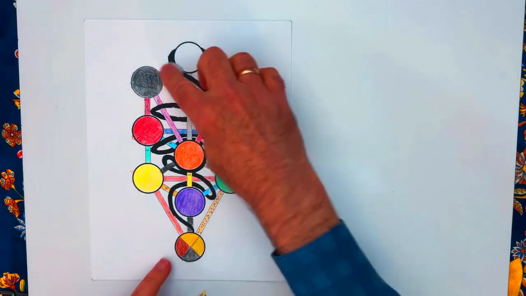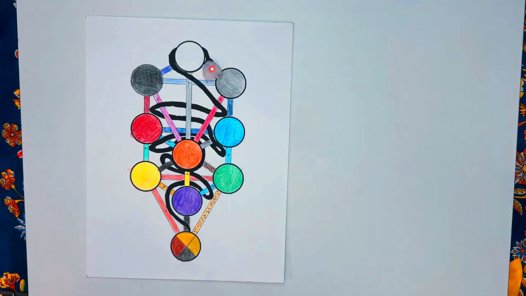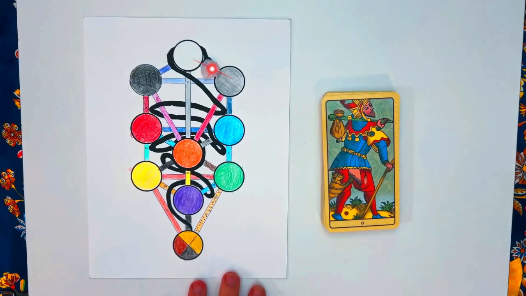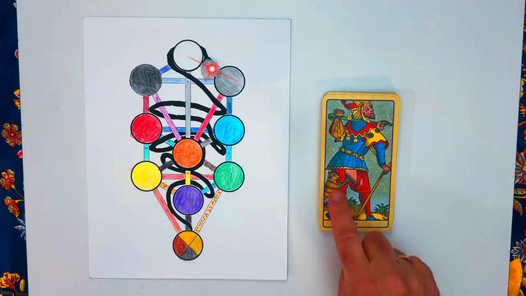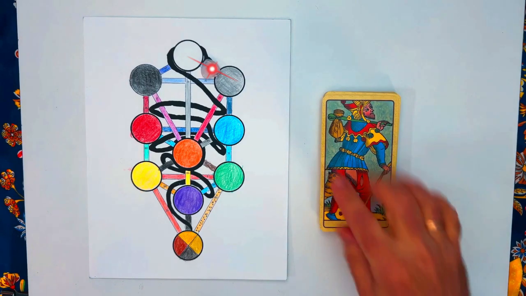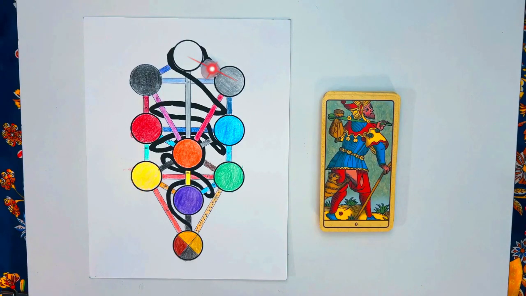Path 11, the Fool card. No matter what you do or where you go, you're always guided, you're always protected, but you have everything you need. The Fool doesn't need stocks and bonds. The Fool doesn't need to hoard anything. Whatever it needs is given in the moment.